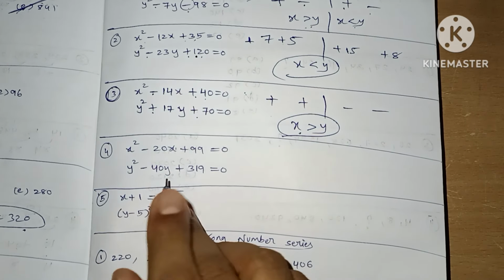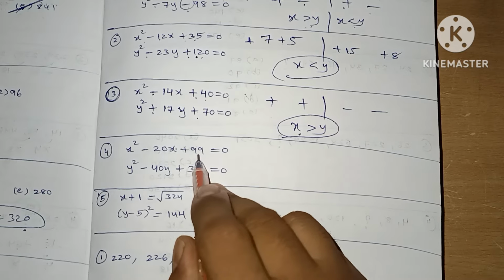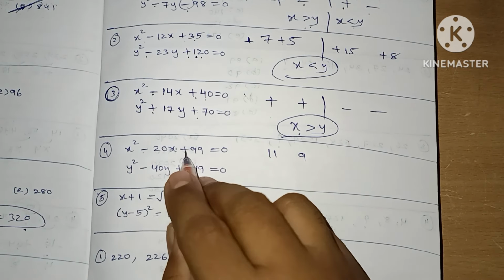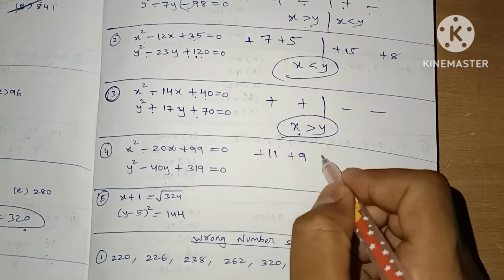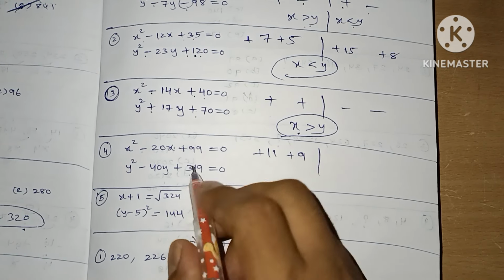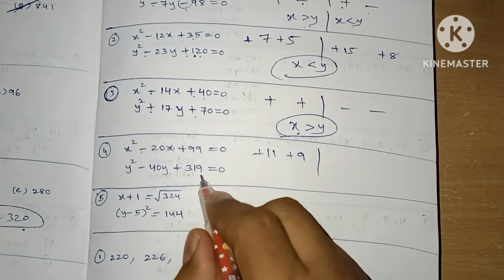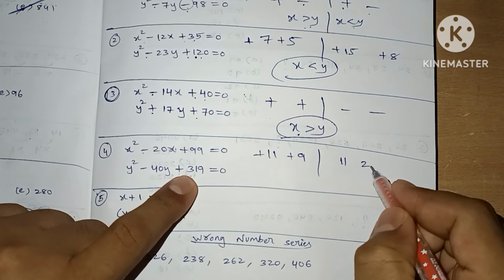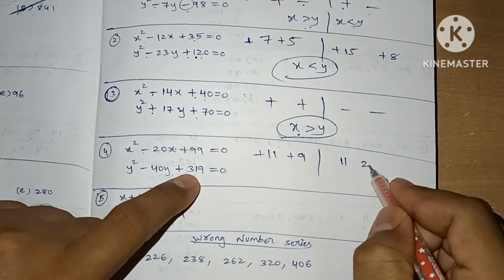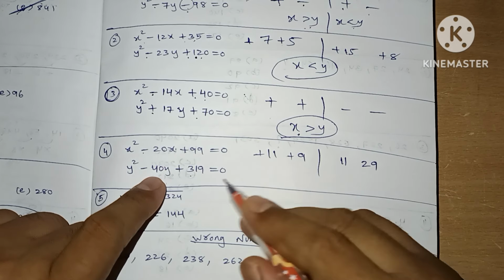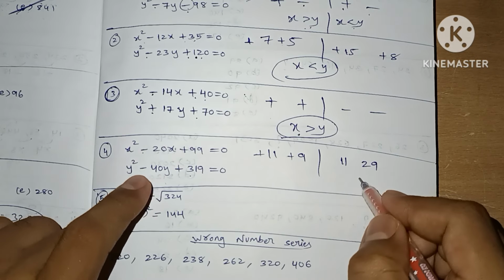Let's see next fourth question. 99, 11 9 times and sum of these two we get 20. Minus and plus means both the roots are in positive. 319, here I can see a 11 factor here. 11 2 times 22 and 9 times 29. So sum of these two we get 40. So these are the roots.